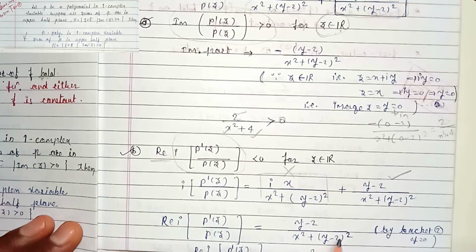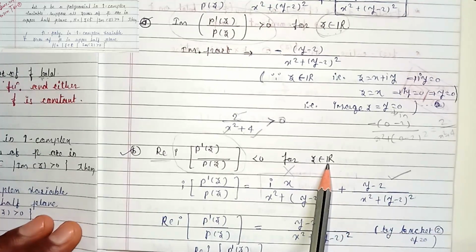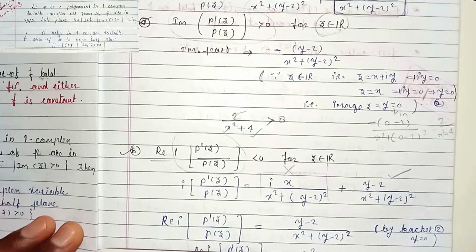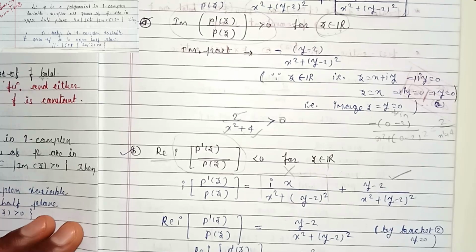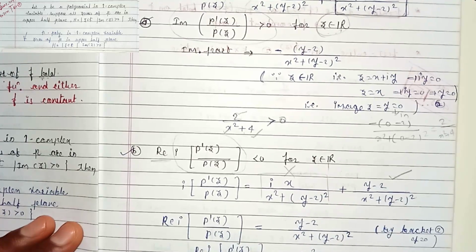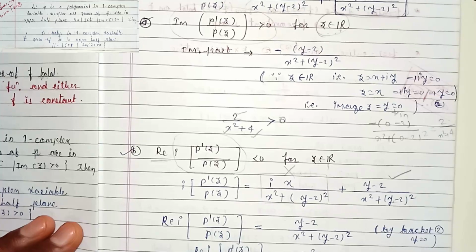So we have here z from the real numbers, then obviously we write y as 0. If y is 0 in our real part, then negative 2 as it is, x square as it is, y is 0, and negative 2 square is a positive 4. Now we can see the real part of i times p dash of z upon p of z becomes negative 2 upon x square plus 4. Here this one is positive, this one is positive, but obviously we have a negative term here.